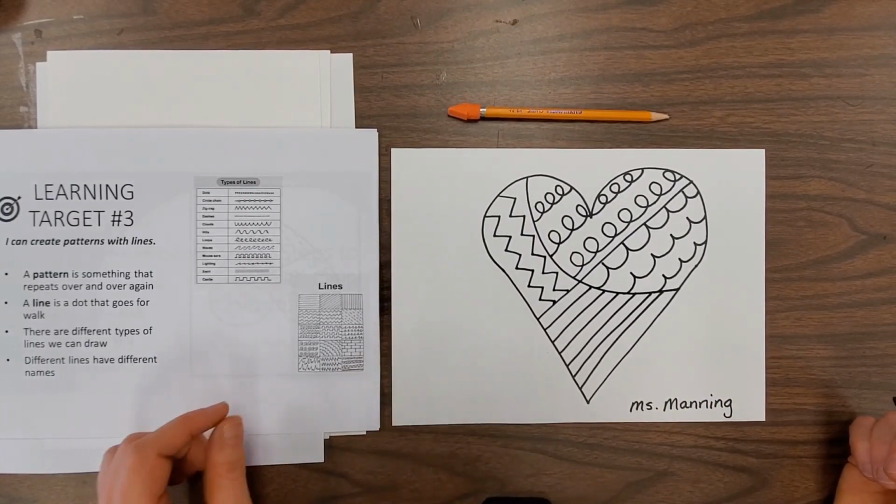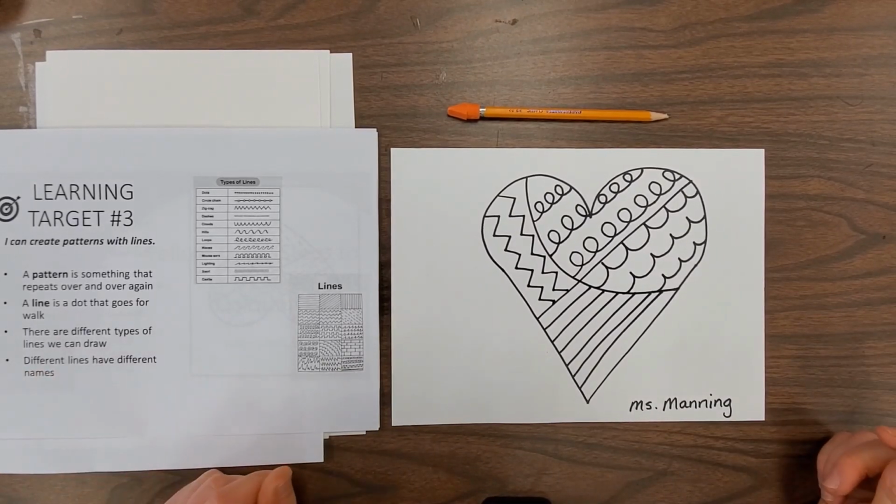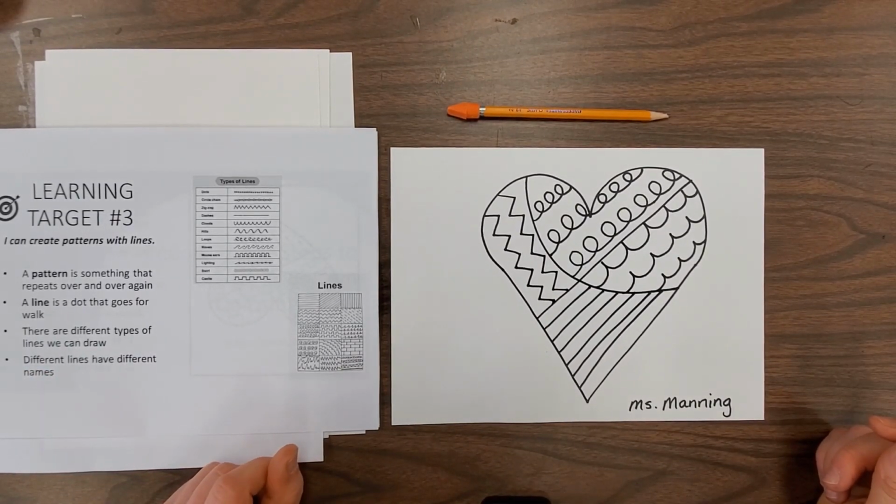All right, boys and girls, I can't wait to see what geometric shape you pick and what lines you make your patterns with.